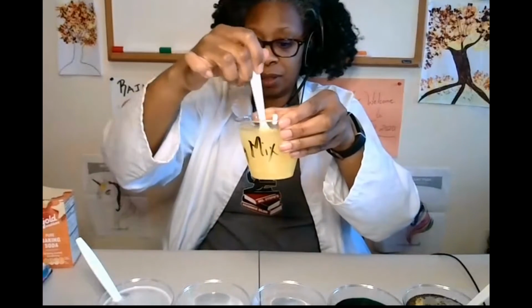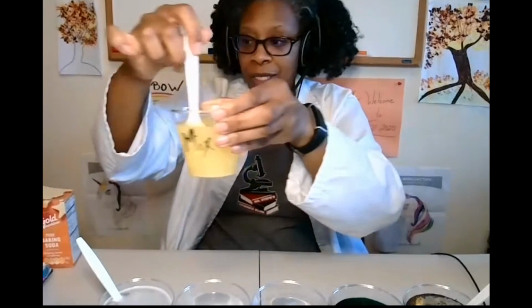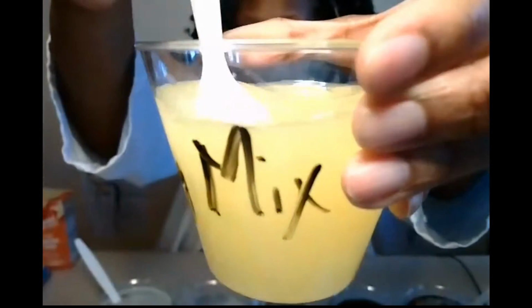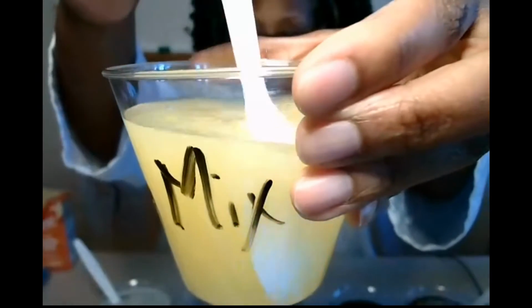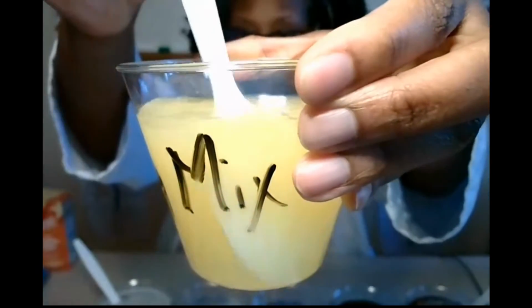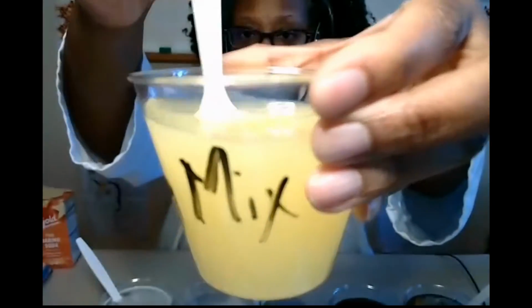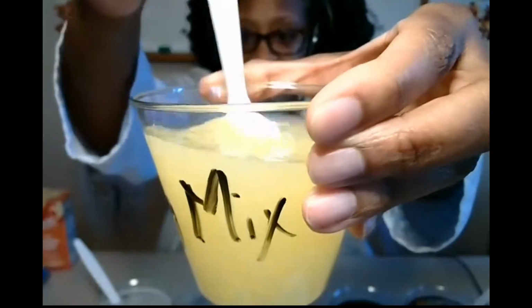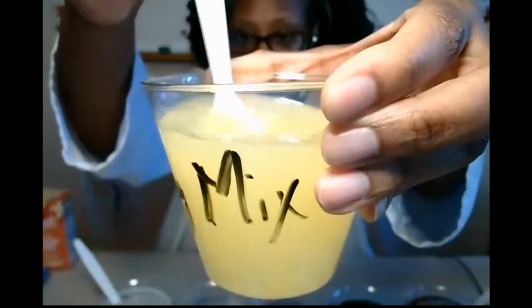And now towards the bottom, the sugar that's in our jello pudding mix kind of sank to the bottom a little bit. And then we have the gelatin and the other things that are inside of jello pudding mix.